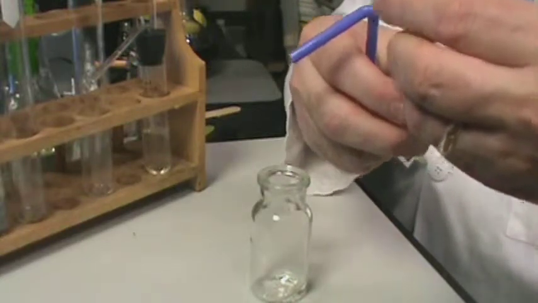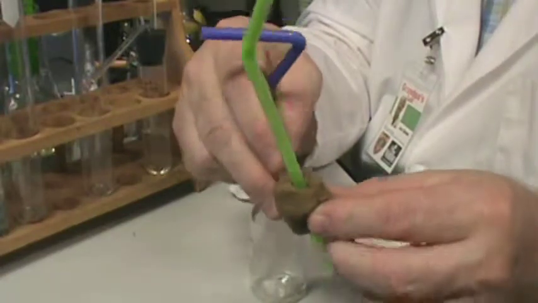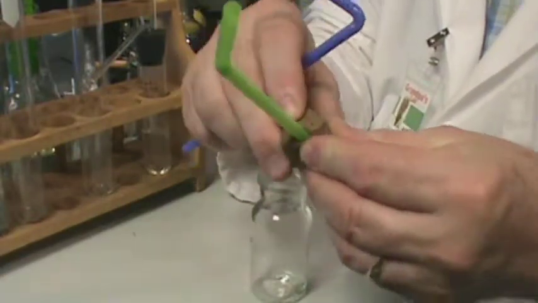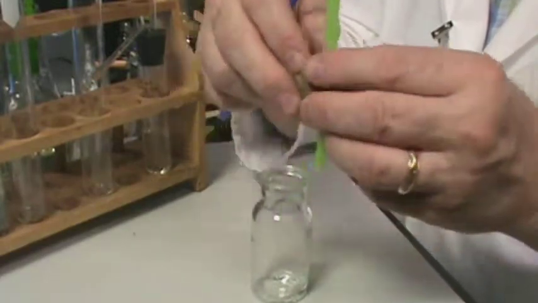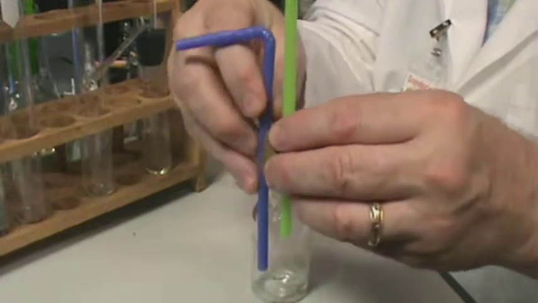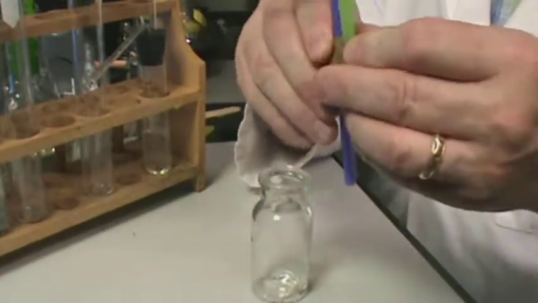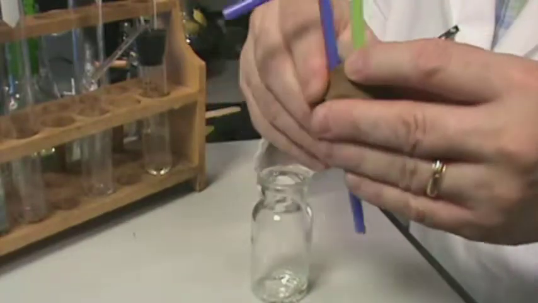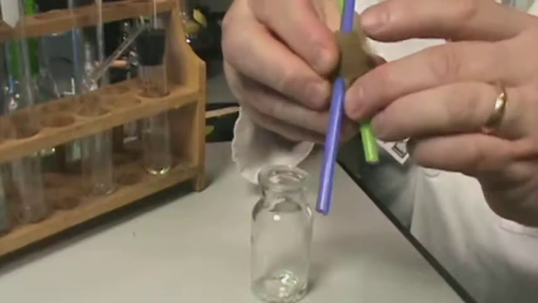We'll pull this one when we're making the clay stopper. Remember, this is the one we will blow into. It's shorter when it goes into the bottle. And this is the one that needs to go down almost to the bottom of the bottle. And so we will put the clay around these two straws like this.